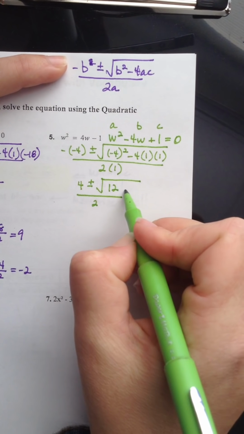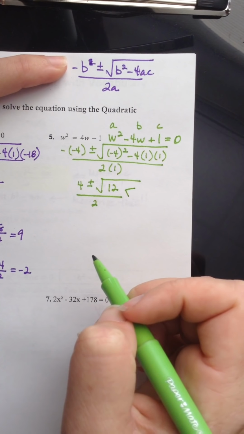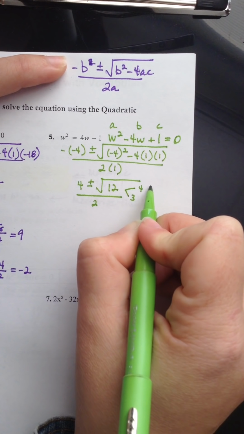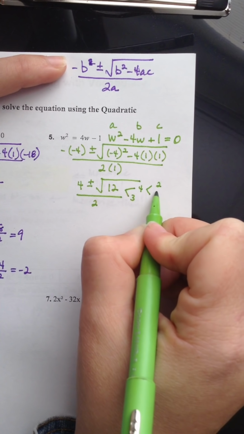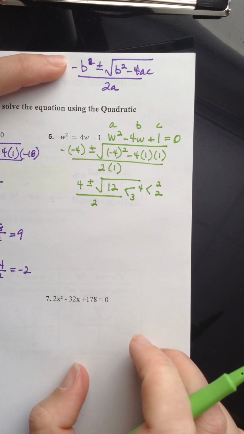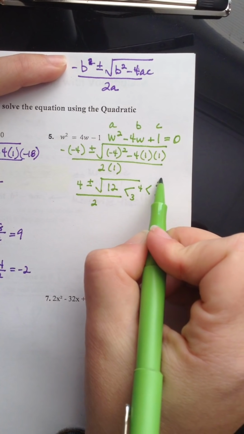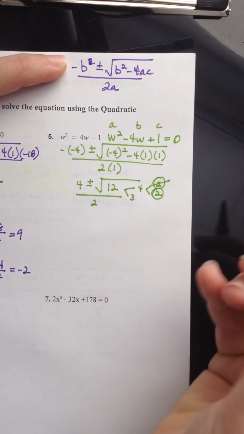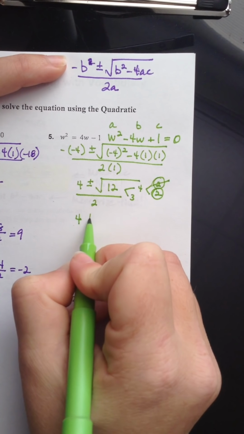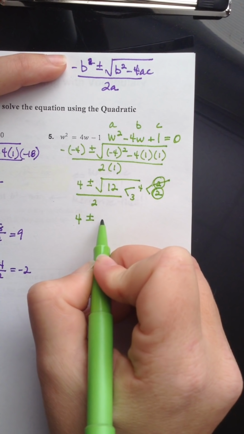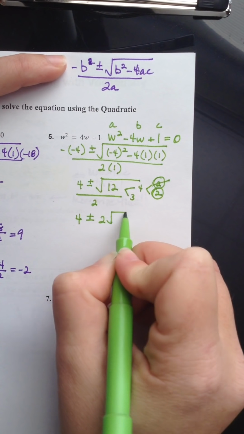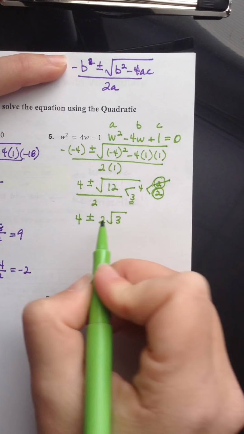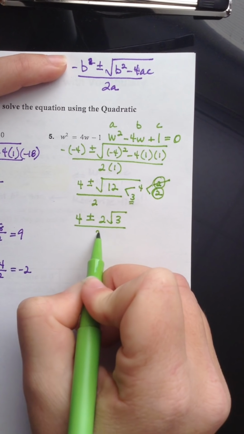So we're going to have to break it down using your factor tree like we did a couple weeks ago. 12 breaks into 3 and 4. 4 breaks into 2 and 2. So you guys know the story. Here I have two twins. We all know that one of them dies and the other makes it out. So I get 4 plus or minus the guy that made it out, 2 square roots of anything that's left. In this case, that would be the 3, all divided by that 2.